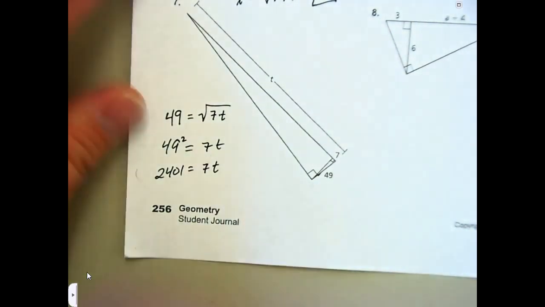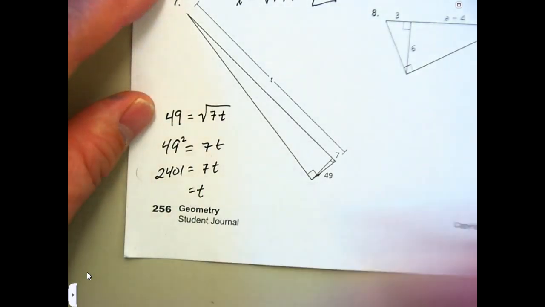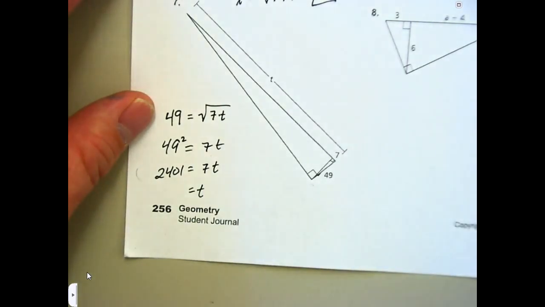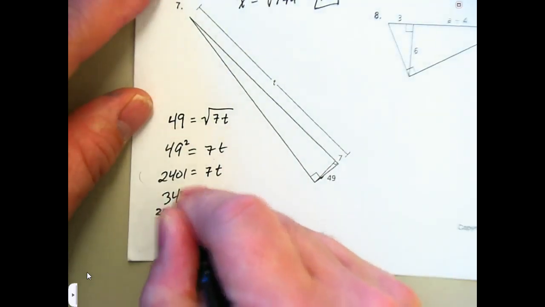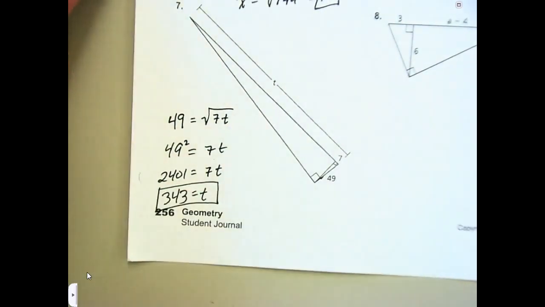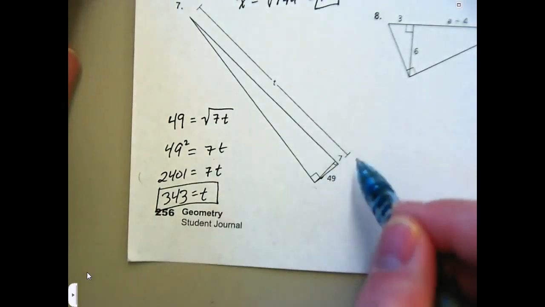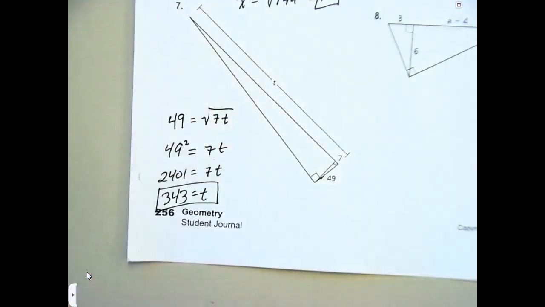Yeah. Divide by 7. All right. So t equals 343. Well done. It is 343. Don't have to add the extra 7 on there because we're already solving for t. Okay. Good job. Questions on it?